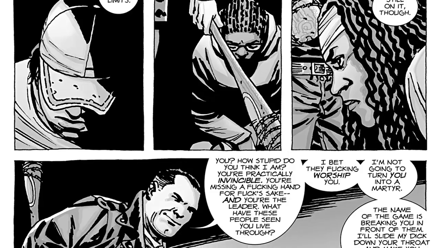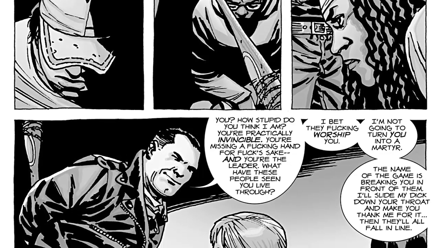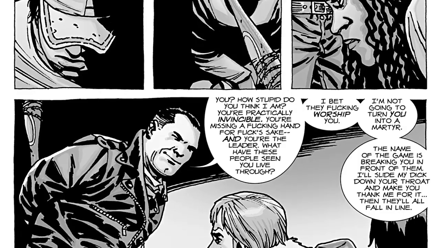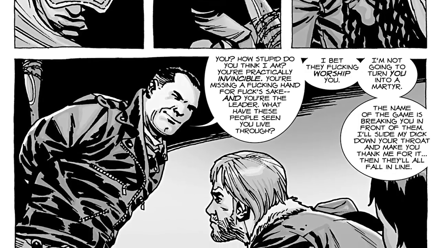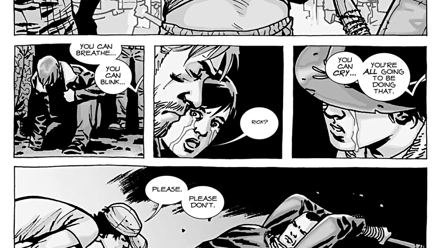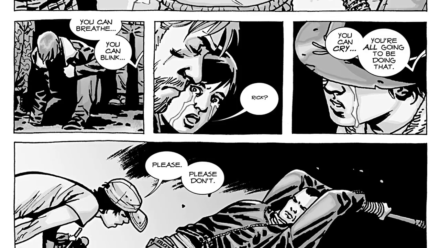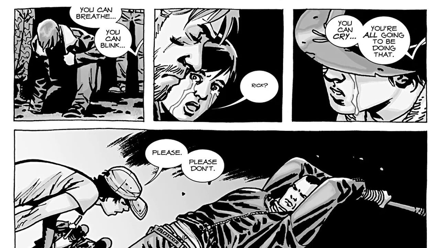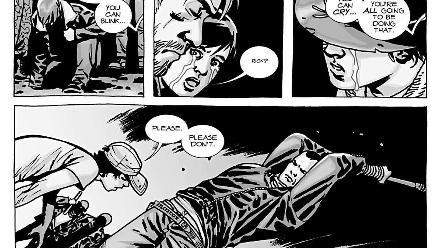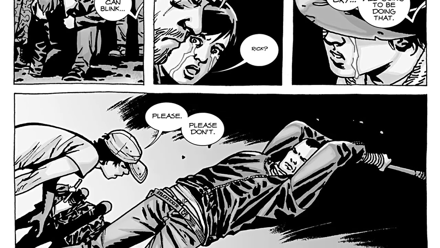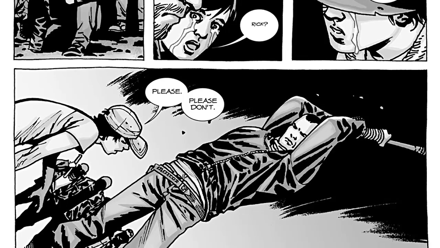But ultimately, as he starts going through and he does the whole eeny, meeny, miny, mo thing, he chooses Glenn. And Glenn ends up being the person that he kills. And he does it in, I would say, spectacular fashion, but also in very gruesome fashion. Of course, he says, you can breathe, you can blink, you can cry, you're all gonna be doing that. And this is why I love the first appearance of Negan, because in the TV show, it was almost word for word. It was like Jeffrey Dean Morgan literally just read off the comic everything that Negan said when he first appeared in the comics.